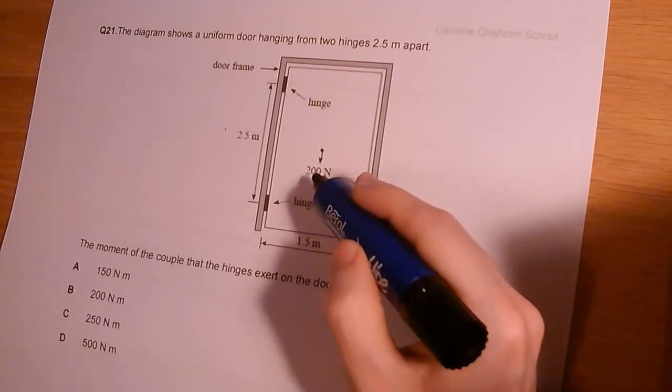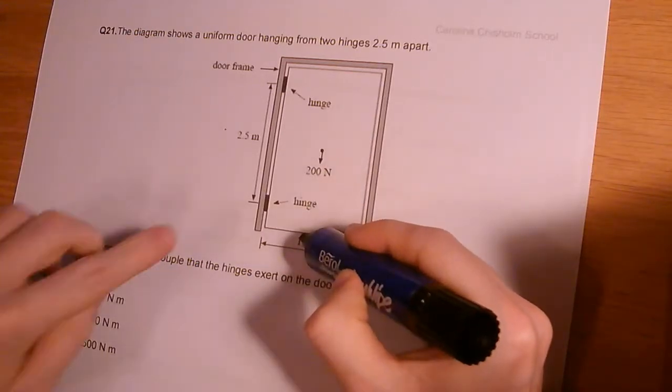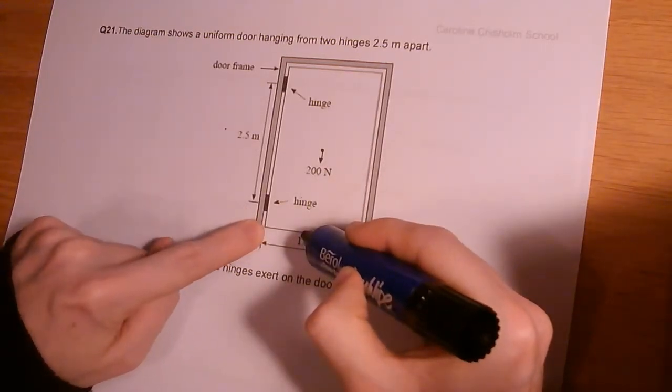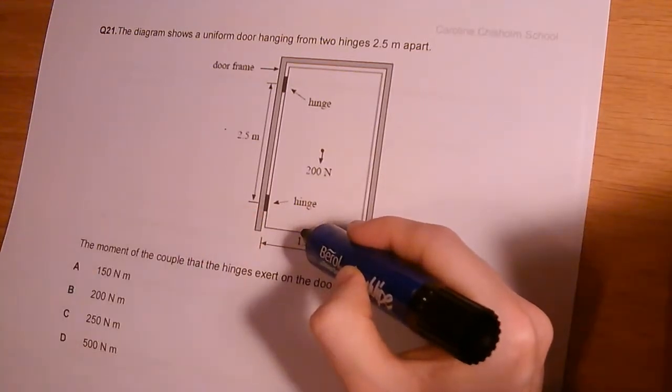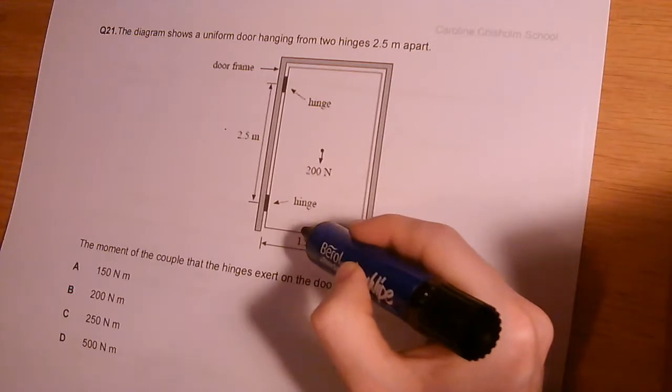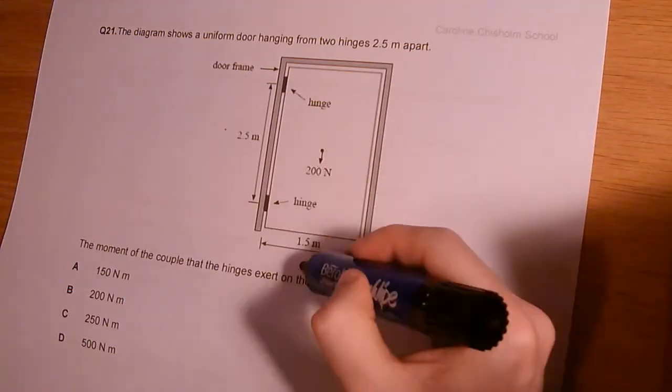So if I've got a line of action and the force straight down, the distance between the pivot and the line of action of the force is 1.5 meters divided by 2, which is going to be 0.75 meters. So we've got 200 newtons, that's our force, multiplied by our distance of 0.75 meters.